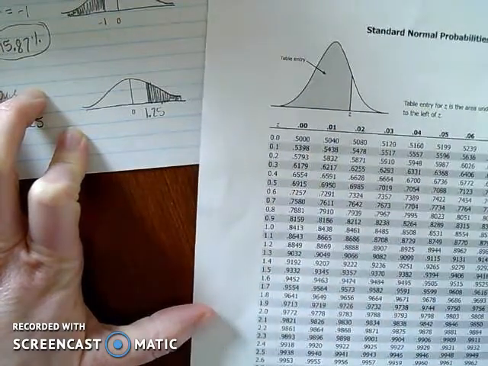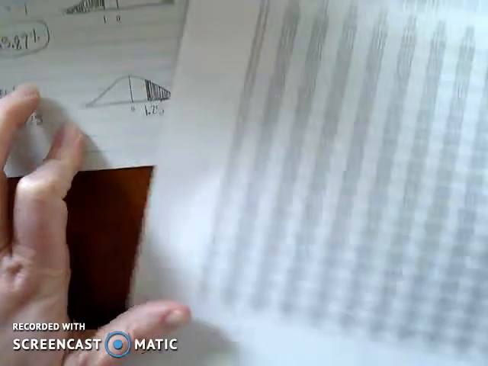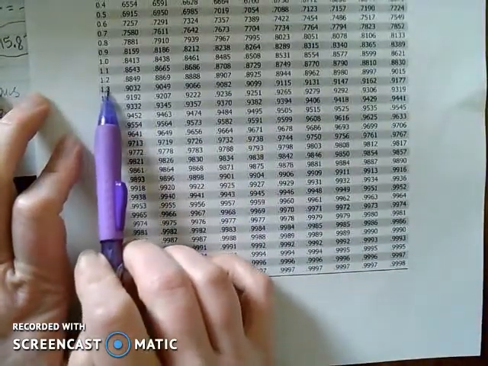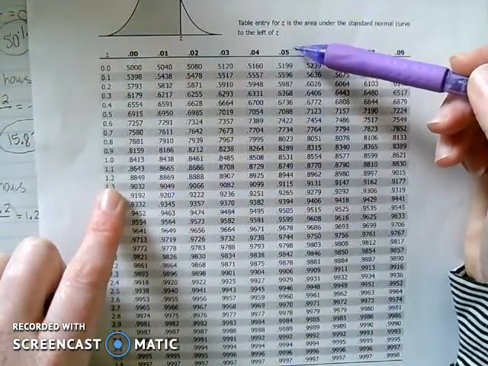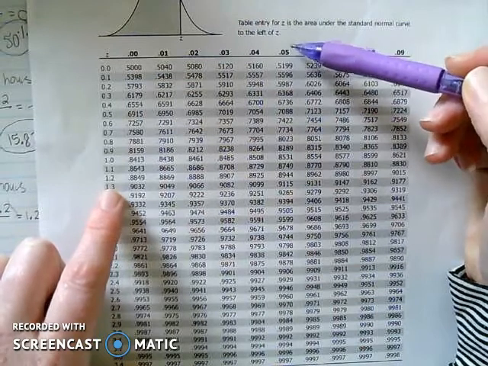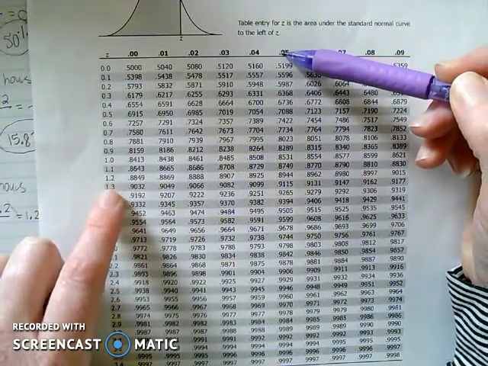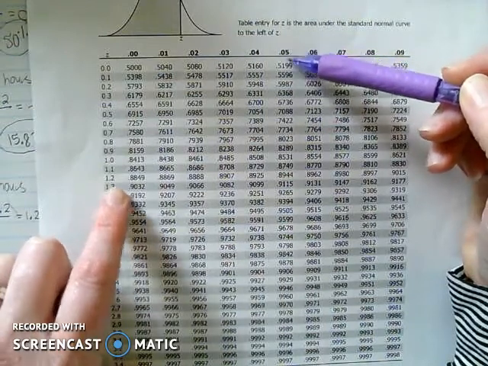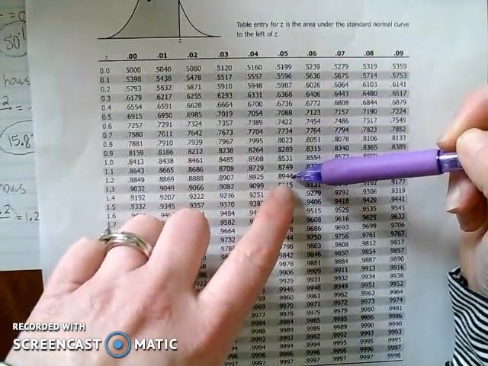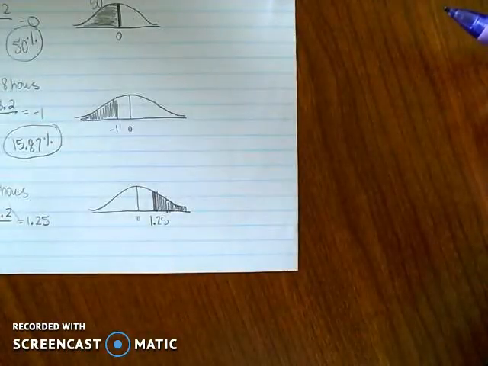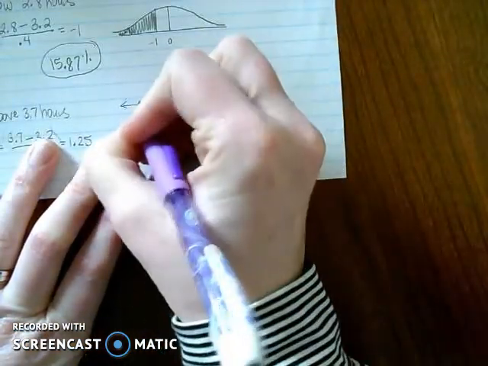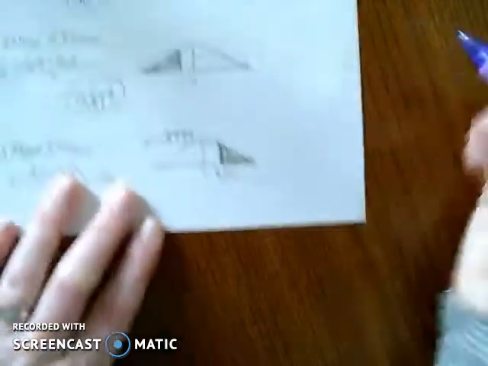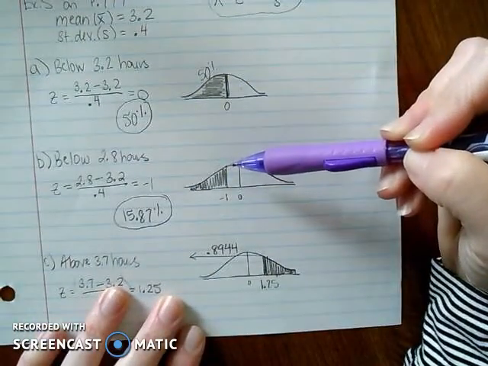All right, so when you look up 1.25, I'm going to show you how to do that. Here's 1.2, then across the top, you find 0.05. This does not mean 1.205. Notice this 0 gets taken place by this 2. So 1.2 here, 0.05 here, meet in the middle, 89.44. Now, that's to the left. So when you look it up, that's this way, 89.44.